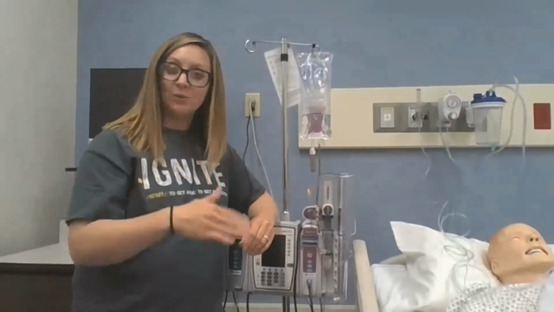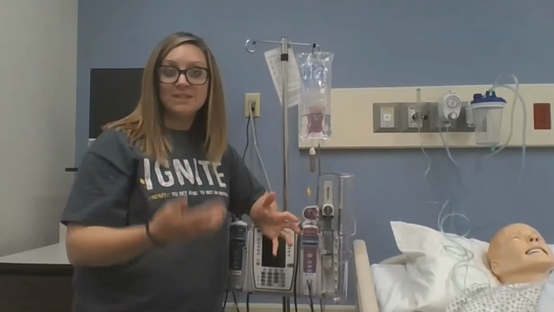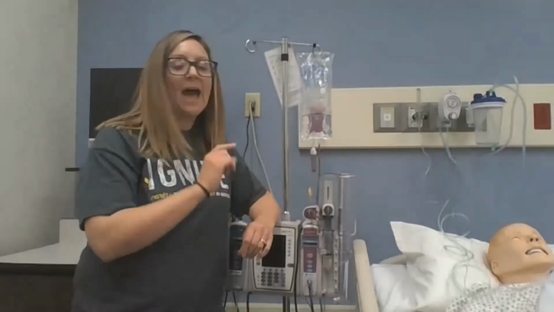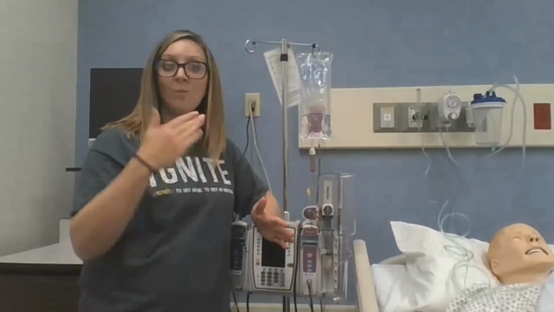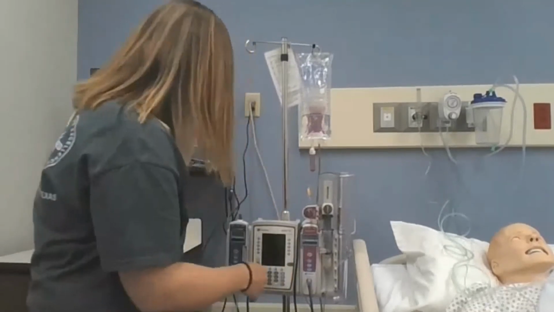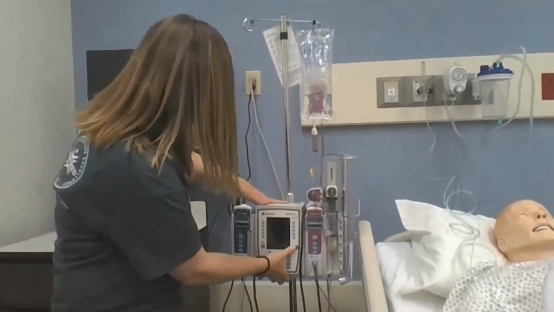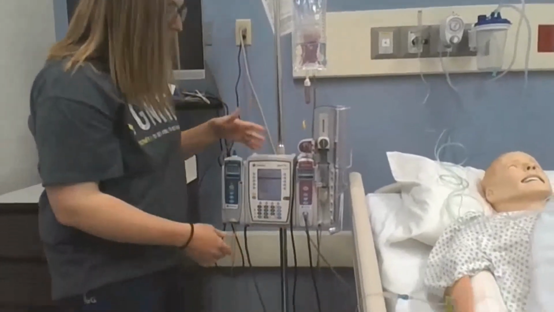And if you don't have fluid infusing, they are not going to have the medication enter that vasculature. It's not going to enter the circulatory system. And so essentially your patient won't be getting any pain medicine. So you need to make sure that you have fluids, even just infusing at 20 cc's an hour to help keep it flushed and continuous. So when they hit the button, it helps push that medication. So we are going to program our pump.